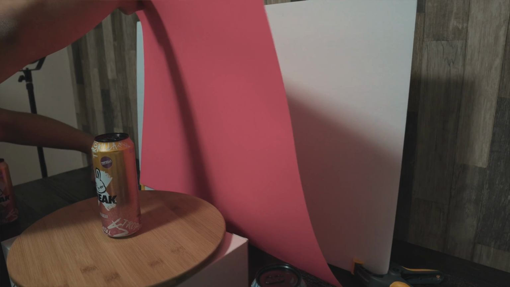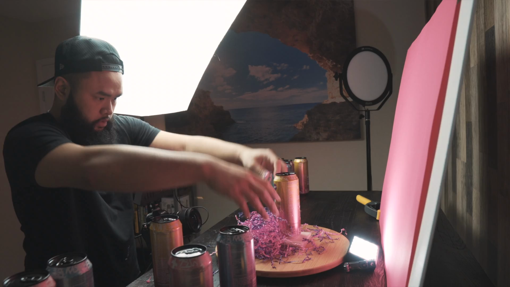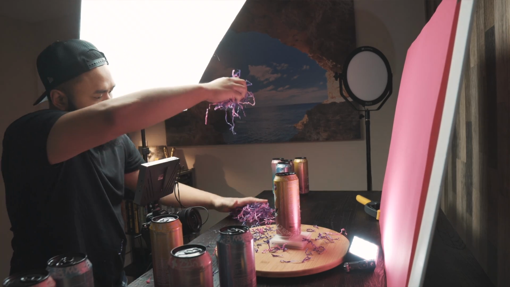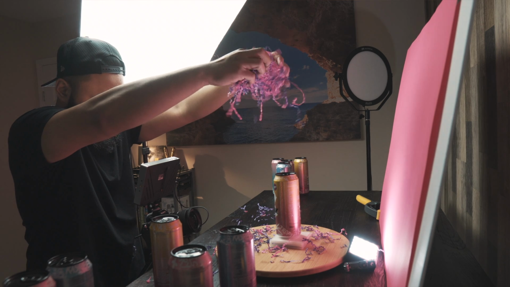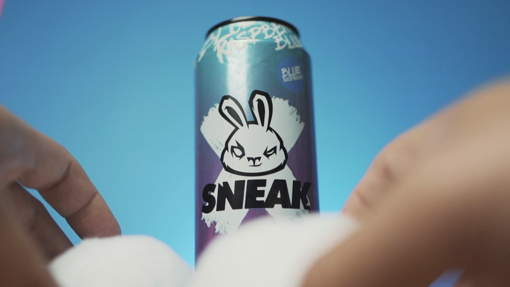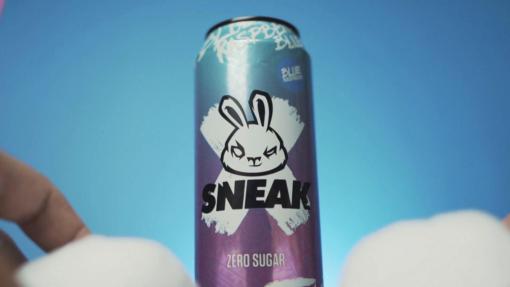In the first one, I just wanted to give it a party vibe. So I had some colored shredded paper and then I slowly sprinkled some into the frame. I also had a neon pink Bristol board in the background. In the second clip, it was just a still shot of the next can with some fake snowballs placed around it. I chose the blue Bristol board to help give it a cold winter look.